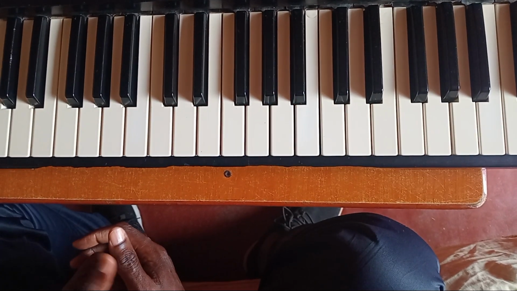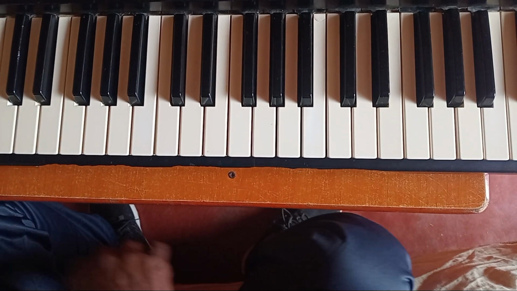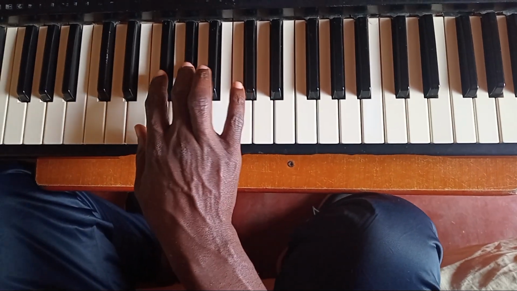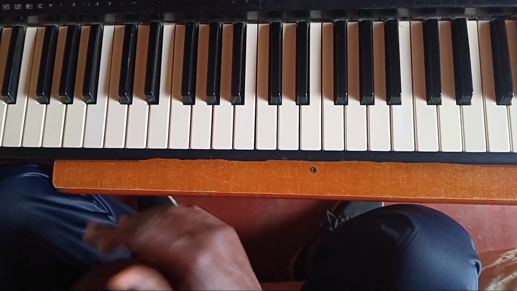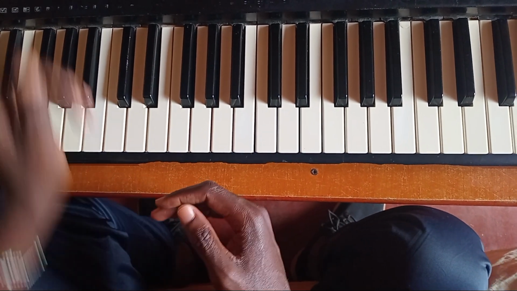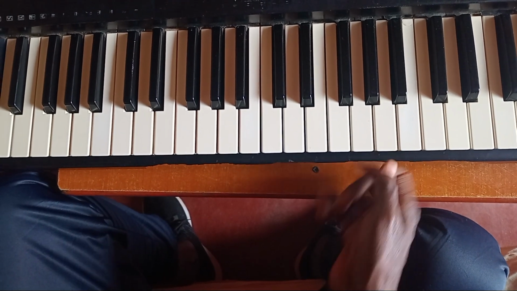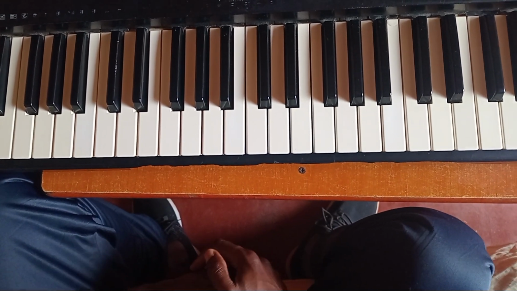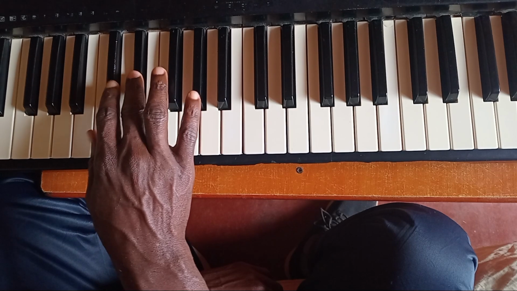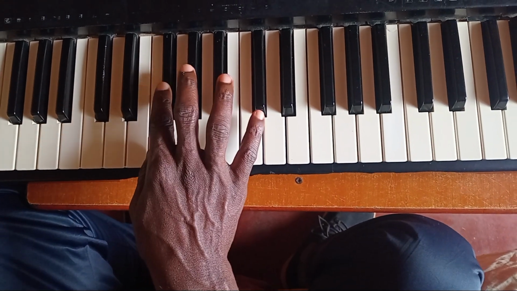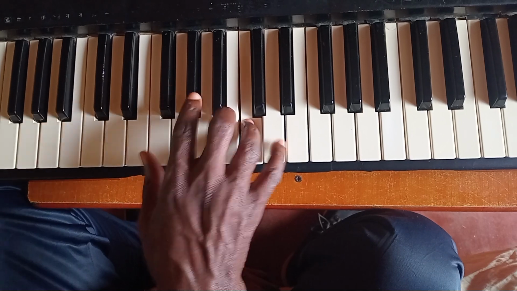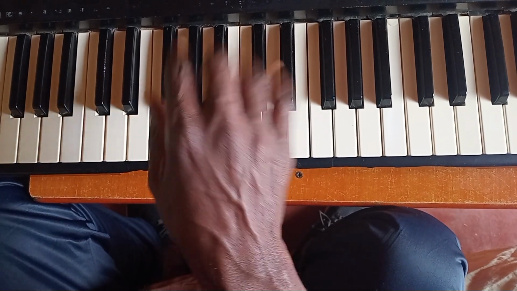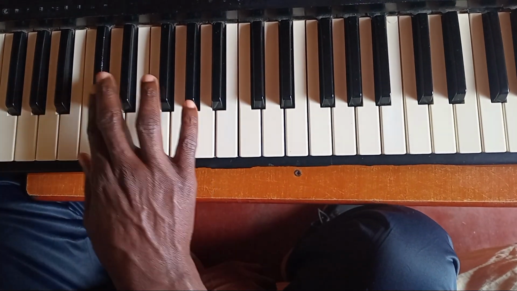Now, the tutorial today is going to be in the key of C sharp major. We also call it D flat. So I'll start by first of all spelling out the C sharp major scale. So C sharp is number 1, D sharp number 2, F is number 3, F sharp number 4, G sharp number 5, A sharp number 6, and this C is number 7. We are back to that. So the scale.